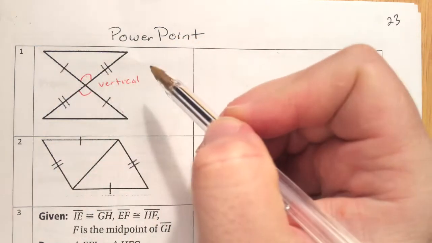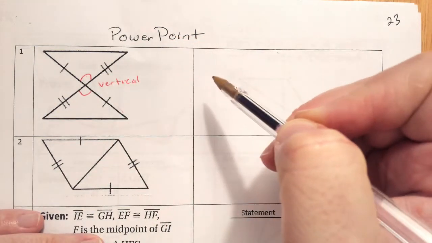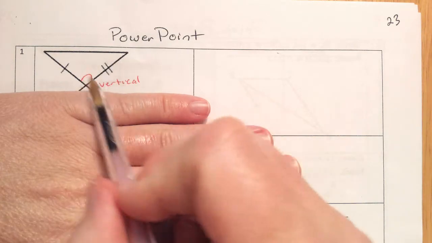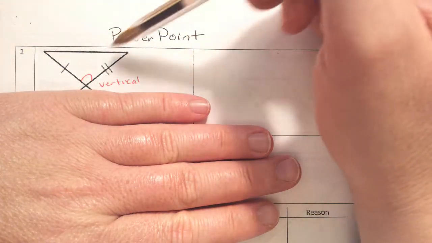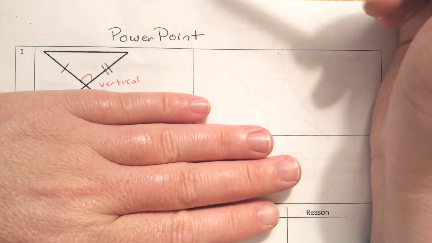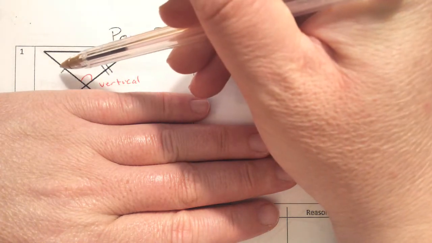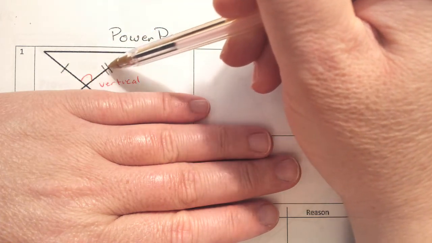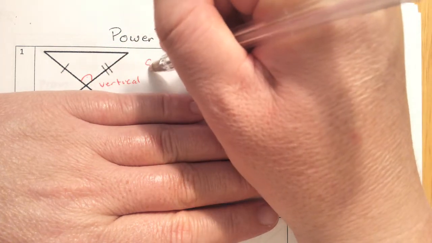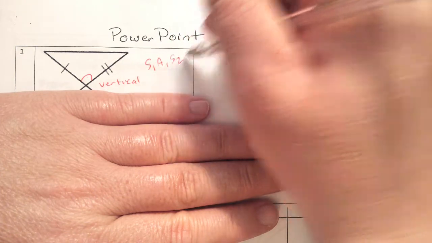So when you travel around the triangle, what do you have more of, angles or sides? On one triangle, I have more sides, so I'm going to go to the third side, and now I can go in a circle. It doesn't matter which way you go. If I go this way, there's nothing here, I hit side 1, angle 1, side 2. So side 1, angle 1, side 2.